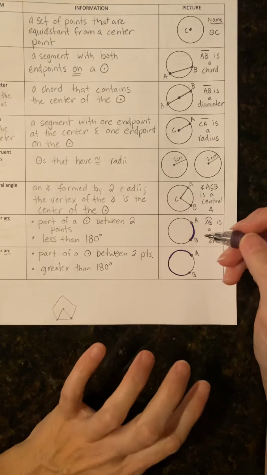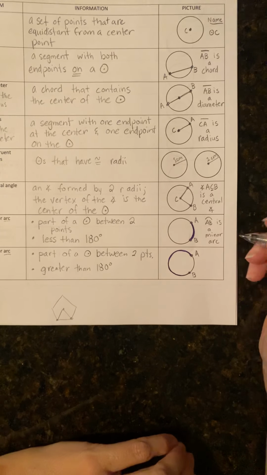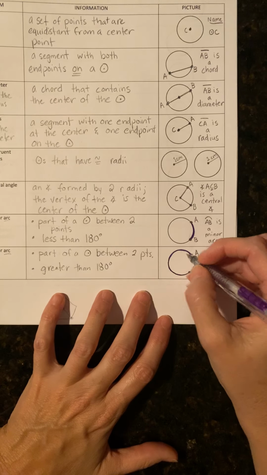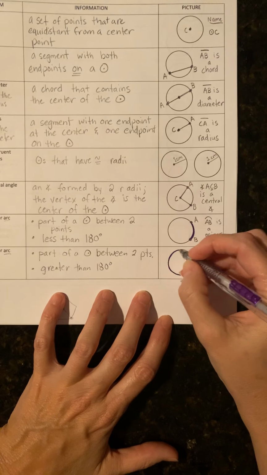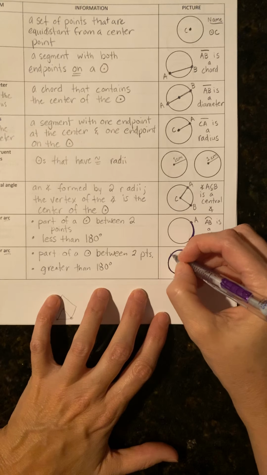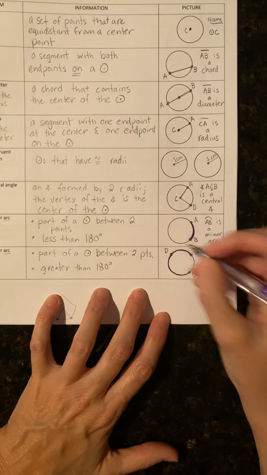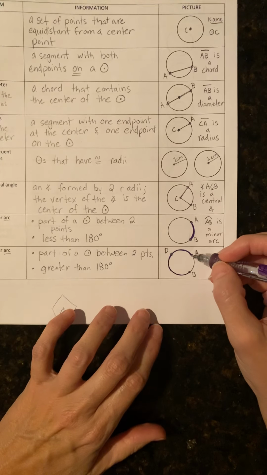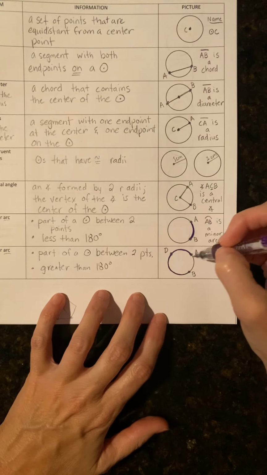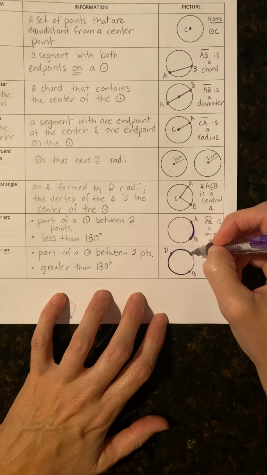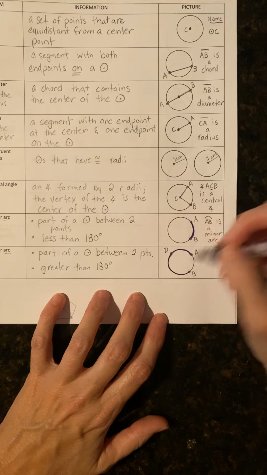And then somebody along the way got a little lazy and got tired of writing minor and major, so they decided that to name a major one, you would just pick any other point on this arc, any other point you want. I pick that one, put D. It could be one down here, it doesn't matter. And they would name the major arc with 3 letters. It still starts at A, it still ends at B, but they would name a point that it passes through.